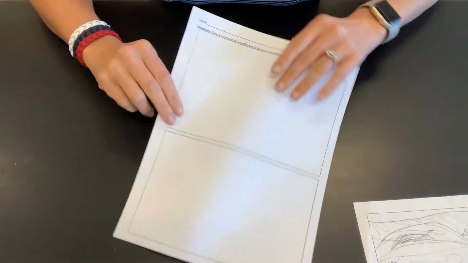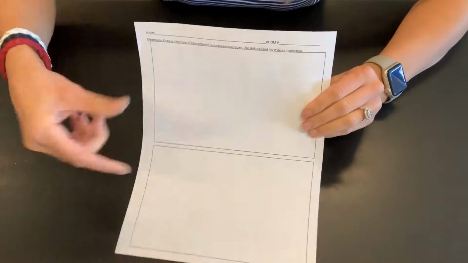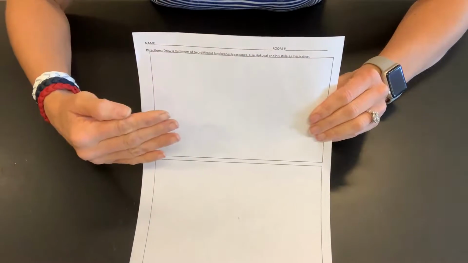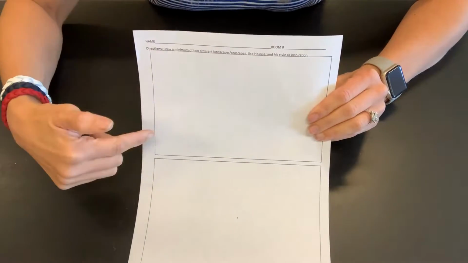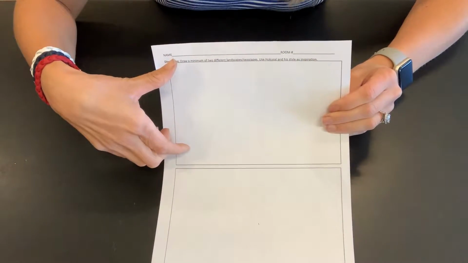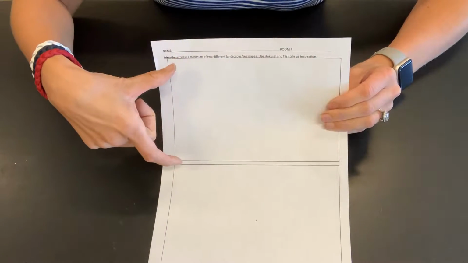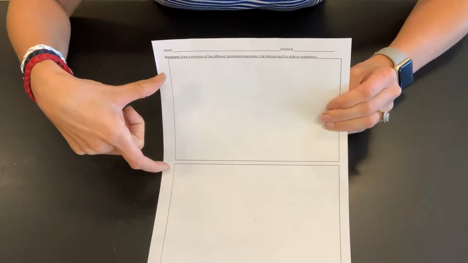When you are sketching, I want you to keep in mind that the rectangles are horizontal on your paper. You want to draw in them just like this, right? You don't want to turn your paper because the way that the lantern is going to be folded, whenever we eventually get to that step, your image has to be horizontal like this, okay?